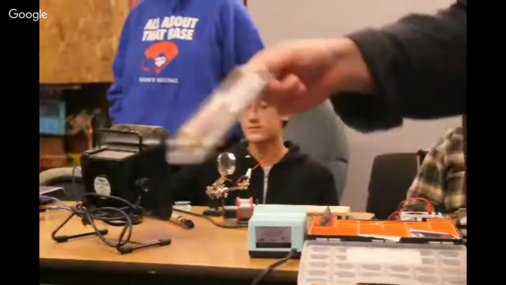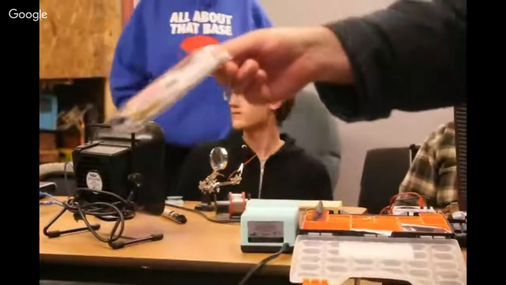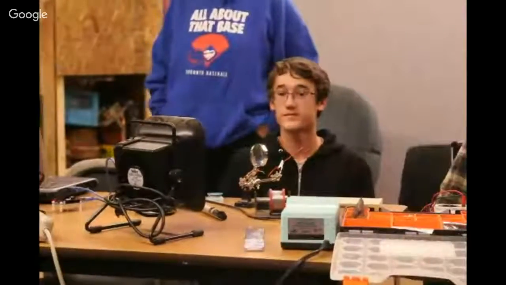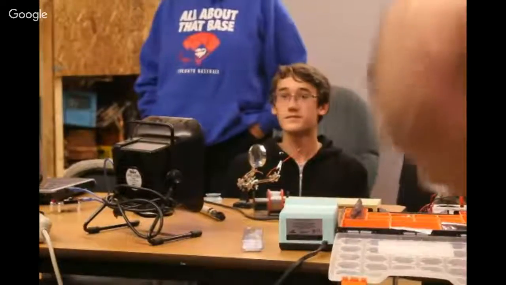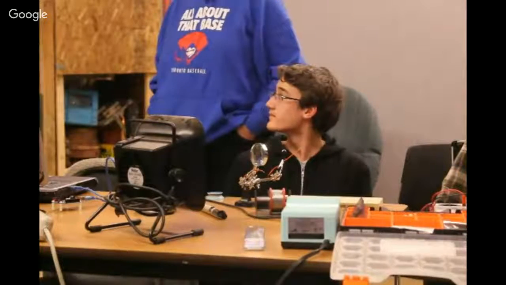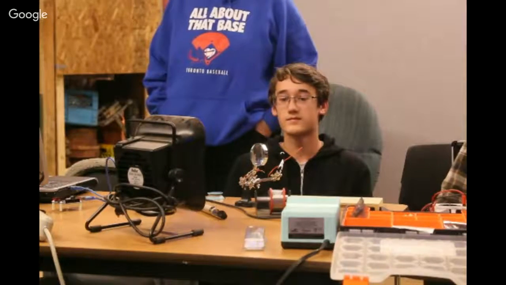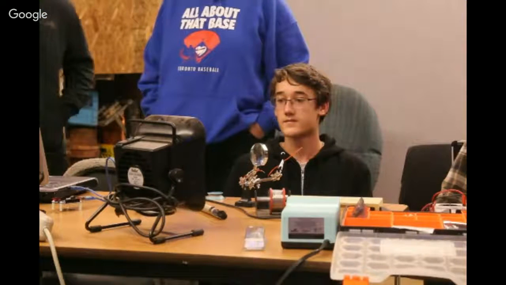So is this the same as flux? Yes, that's a rosin. Rosin and flux are the same thing. This one has the core. Does it? Okay, great. Yeah, the thicker ones generally do. The very fine solder that Zach's using there, I think, is not a rosin core solder.